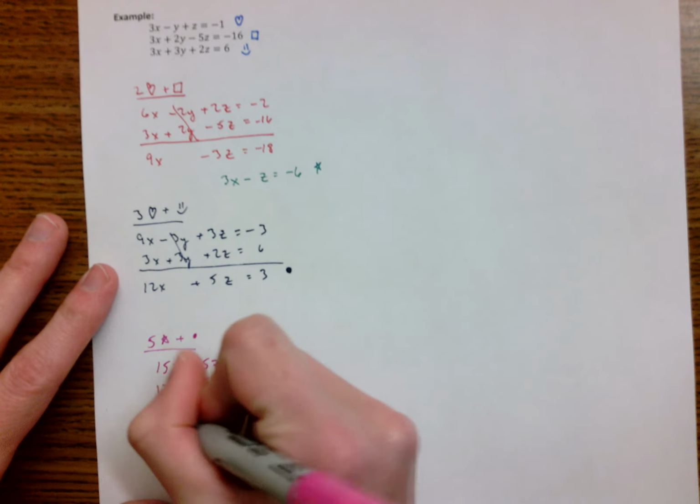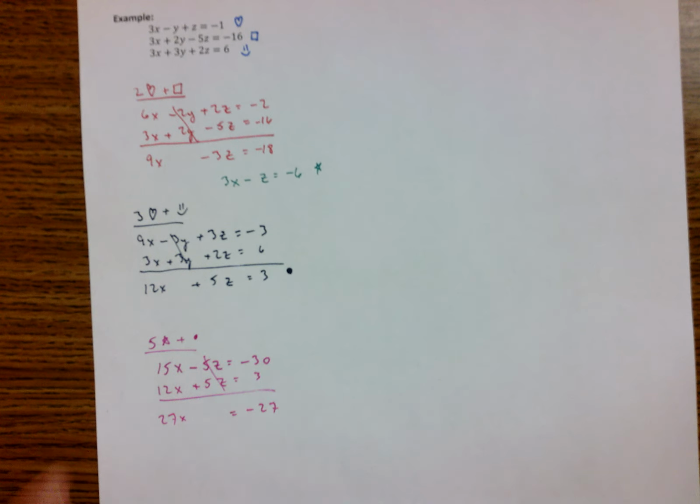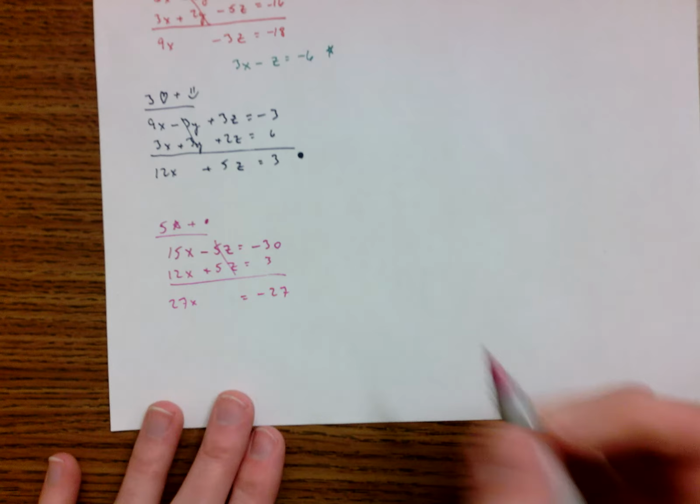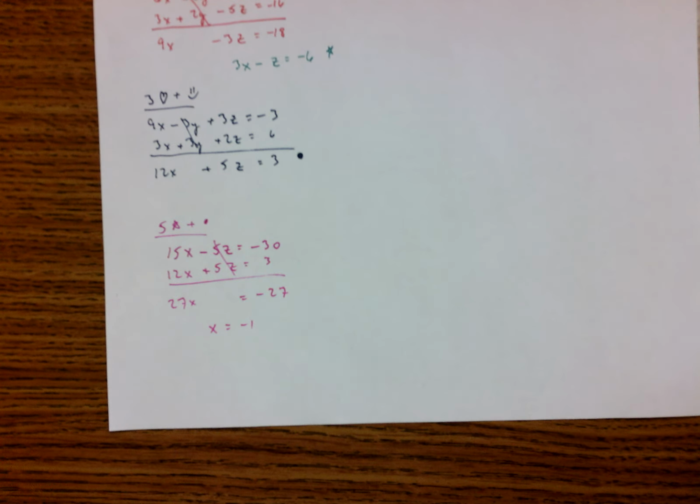Okay, so this adds to 27x. Those cancel. That adds to negative 27. And now this is a little baby equation that's just got one variable. Divide both sides by 27. X is negative 1. All right, great. And then from here, it's just a substitution game.